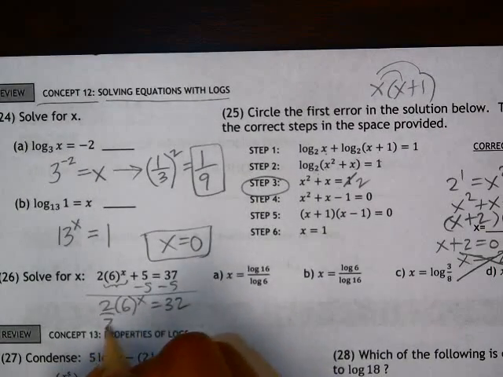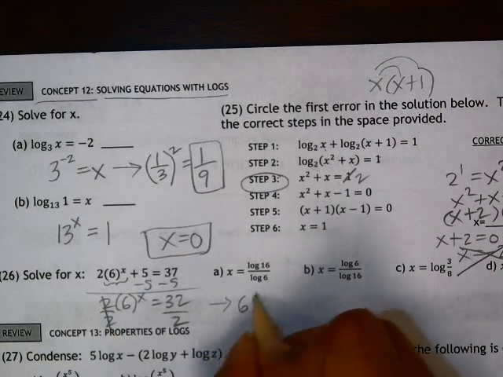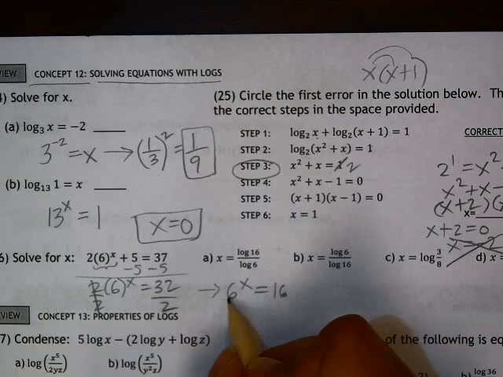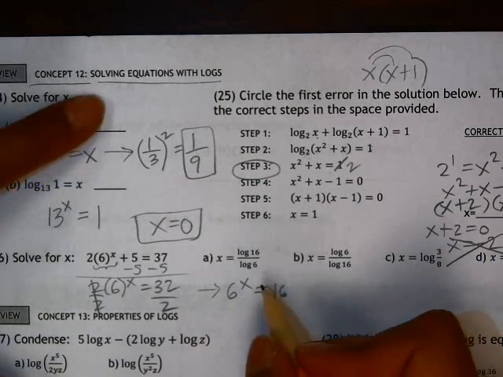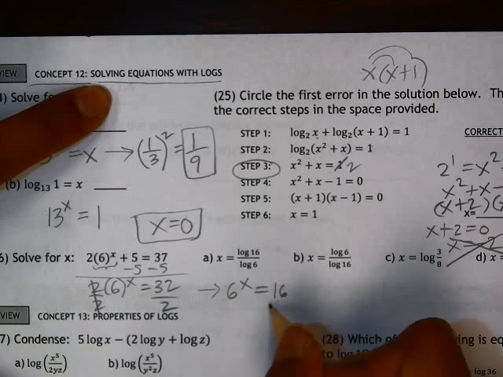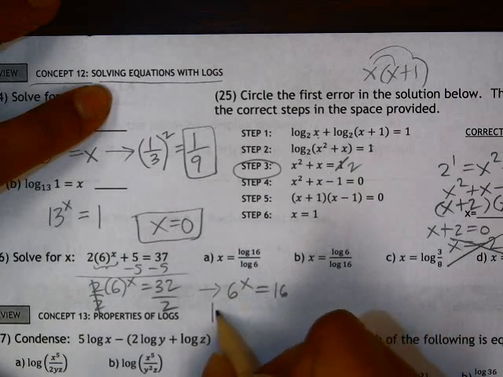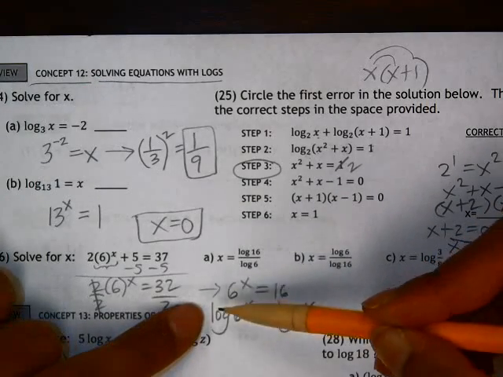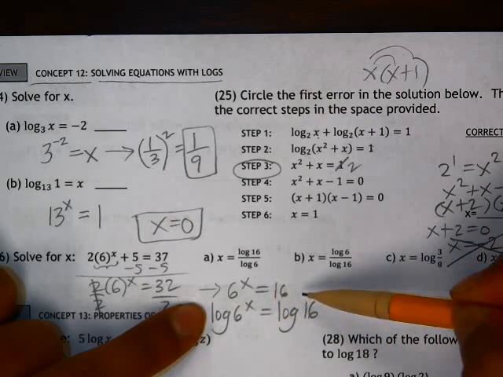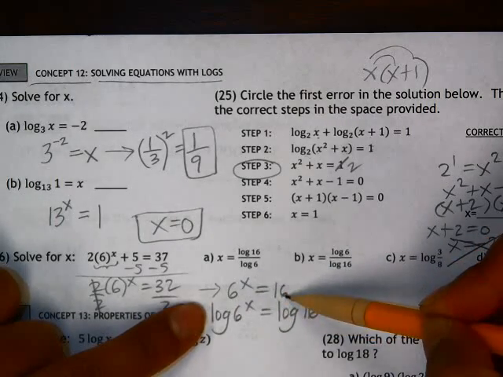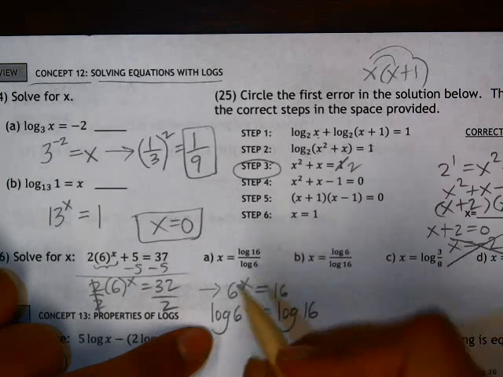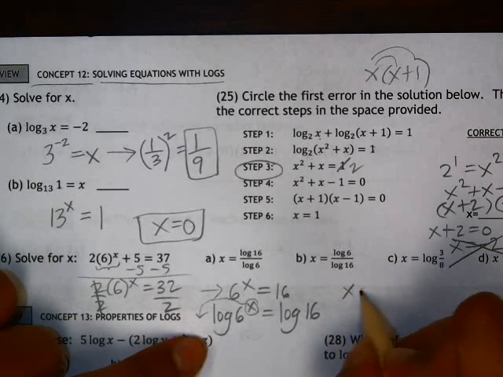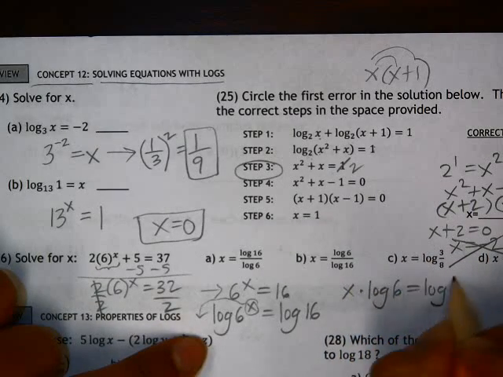We also need to divide by 2 to isolate the power. So that gives us 6 to the x equals 16. This equation was taught with log equations because in order to solve this equation, we need to log both sides. Without using logs, we don't know what exponent to use for this equation to be true. 6 to some exponent is equal to 16. So by logging both sides, we can use the power property and bring this x in front as a coefficient. So x times log 6 equals log 16.